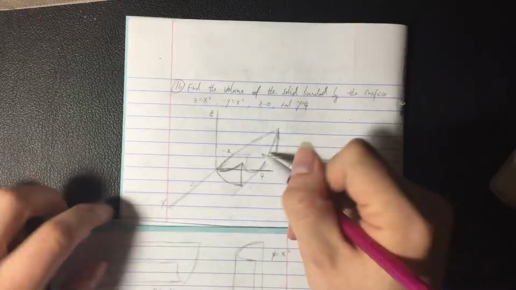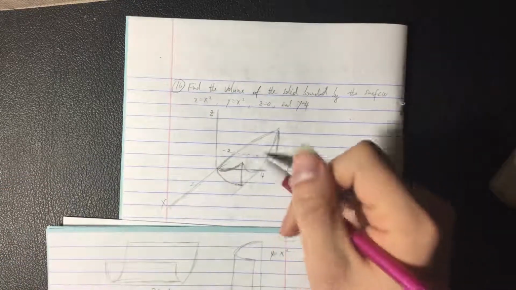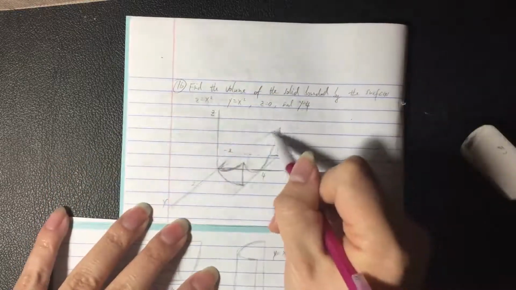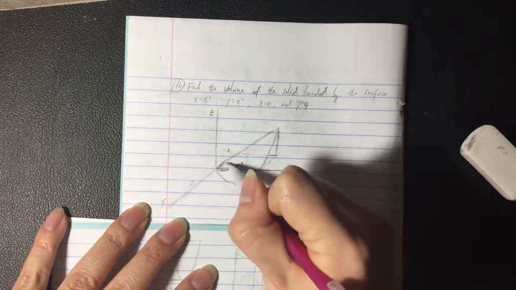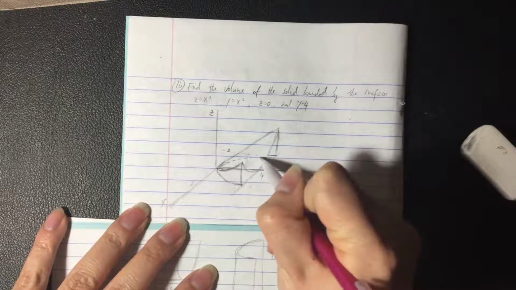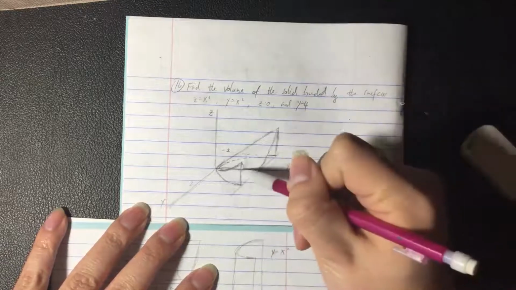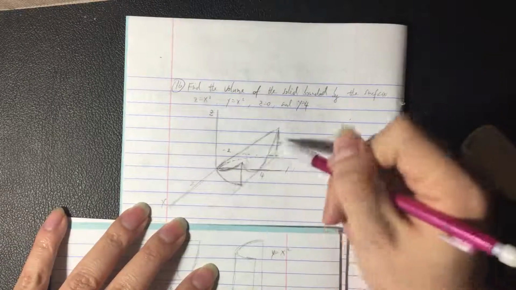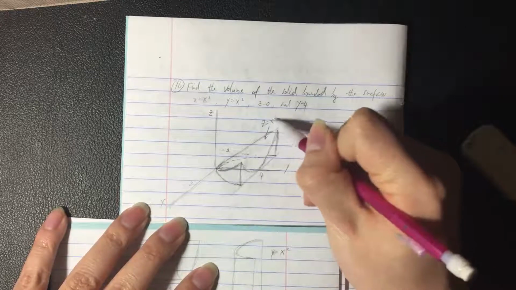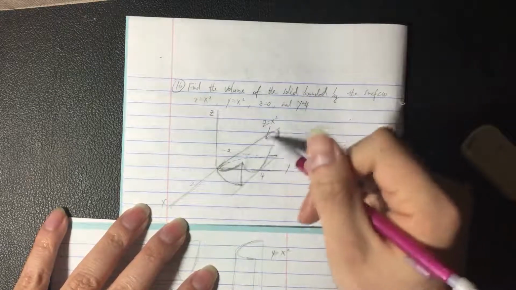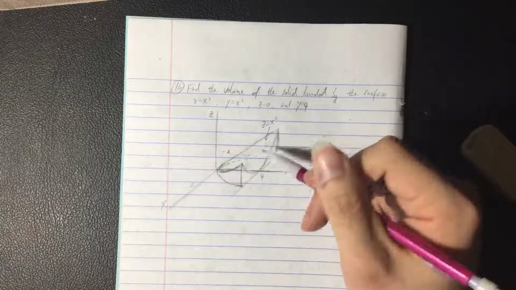So we can see that here we are looking for the solid below the surface, g equal to x squared.